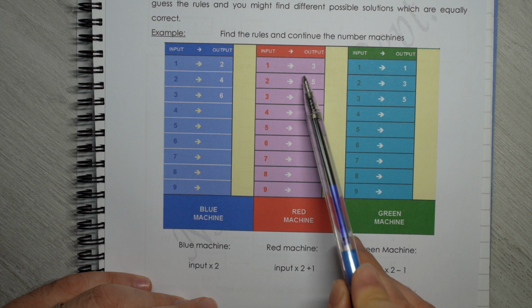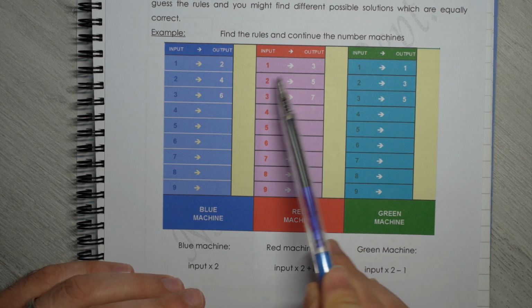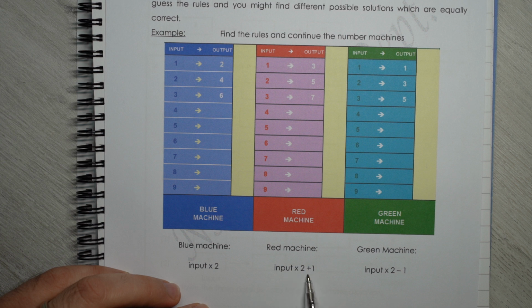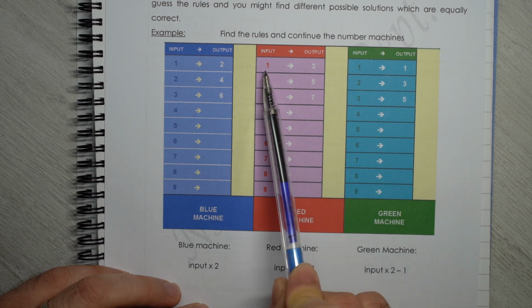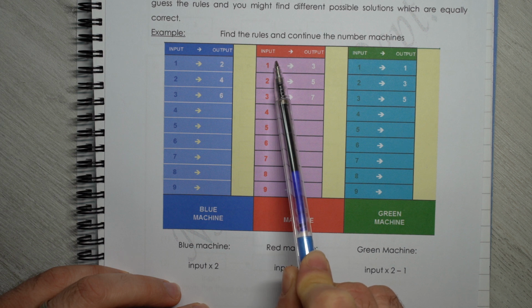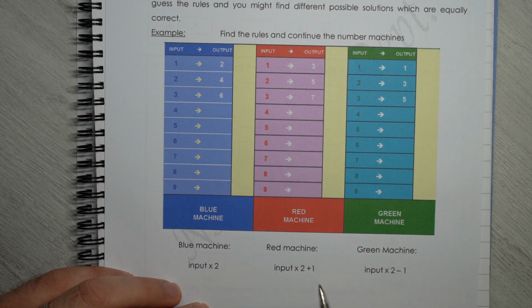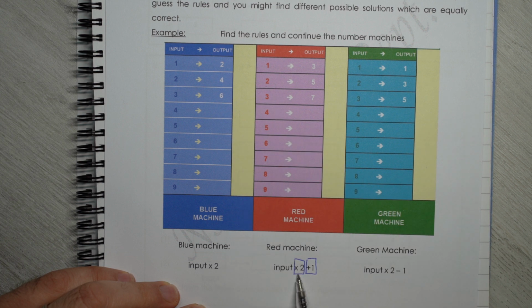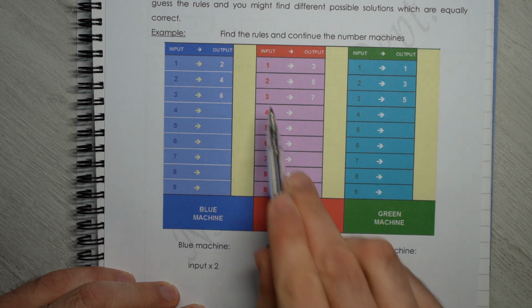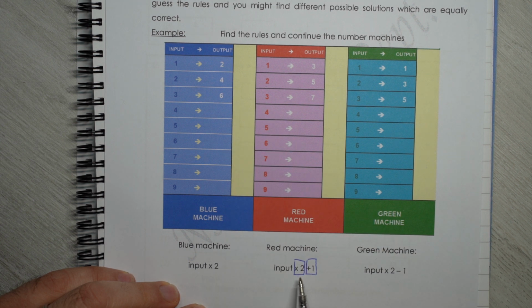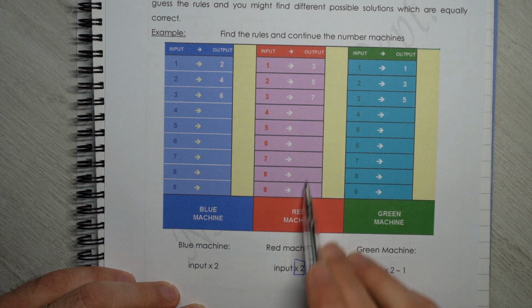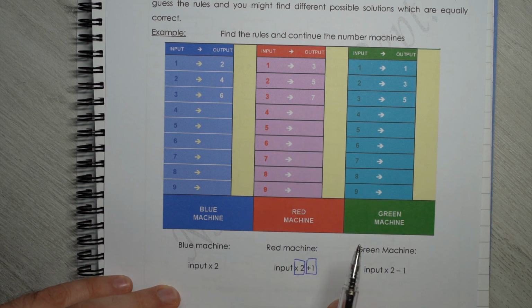And most probably when the difference is not the same, we have two operations. For example, here we have 1 times 2, which is equal to 2. 2 plus 1, which is equal to 3. So we have two operations, times 2 and plus 1. So we are multiplying by 2 and then adding 1. So 2 times 2 is 4, 4 plus 1 is 5. 3 times 2, which is 6, 6 plus 1, which is 7. And so on. You need to continue filling in that table.